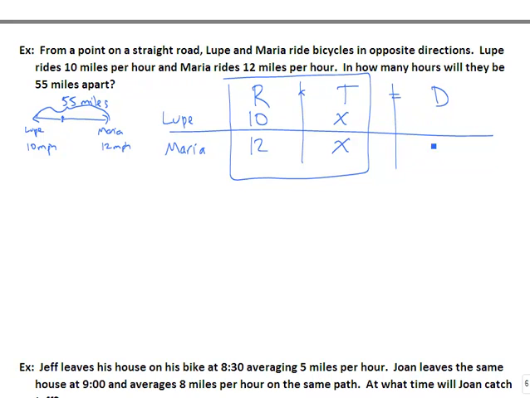Then to get the distance column over here, remember we're going to take rates times times. So we're going to do Lupe's rate times her time. 10 times x is 10x. And then we're going to multiply Maria's rate times her time. 12 times x is 12x. Now in the last problem, once we found these 2 distances, we set them equal to each other. That's not the case in this problem, because if you look at our diagram again, Lupe isn't biking the same distance that Maria is, because Maria was going faster.